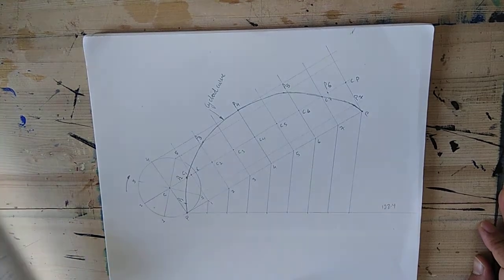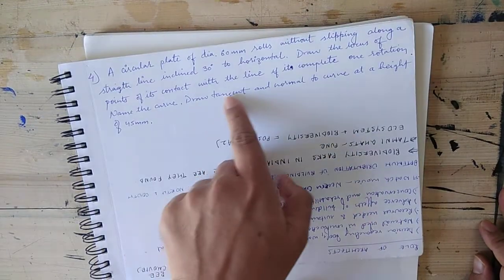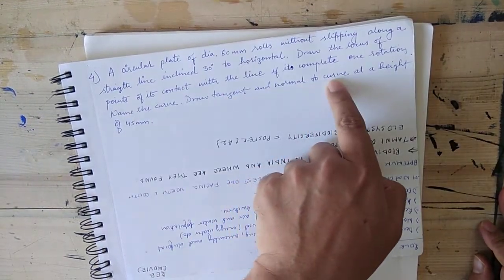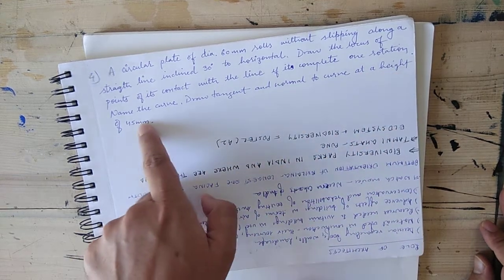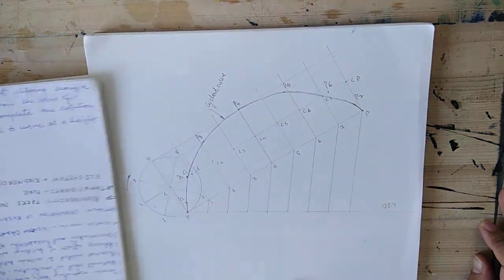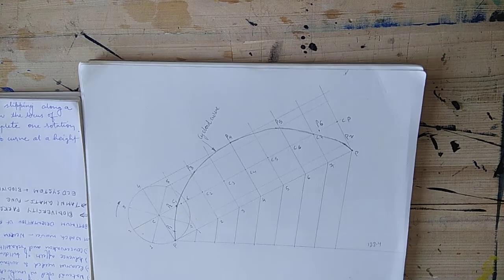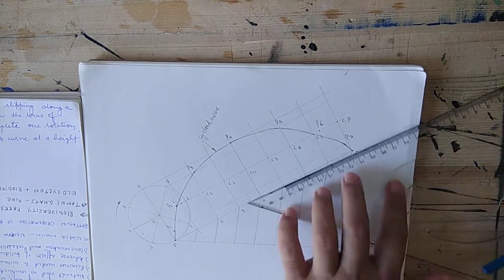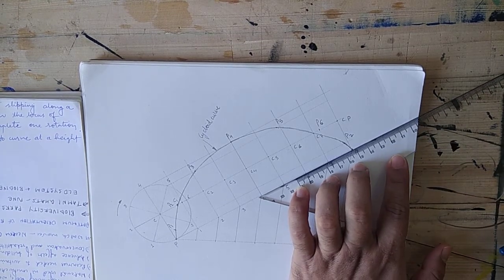Now draw tangent and normal to the curve at a height of 45. So class, first we will take a projection of 45.